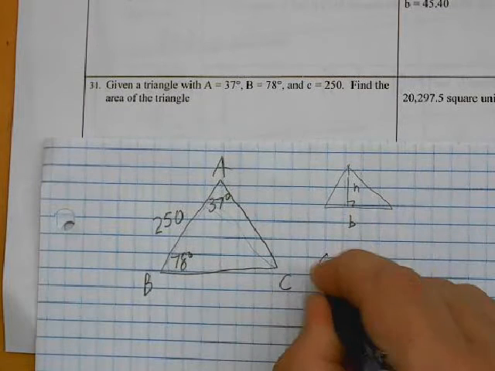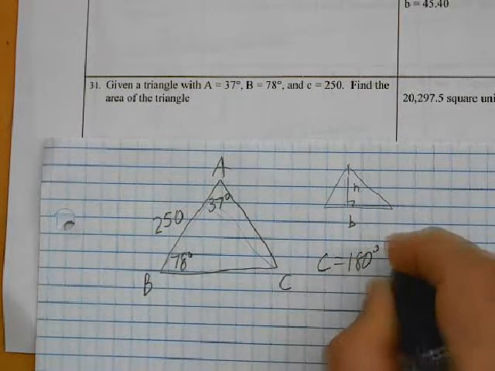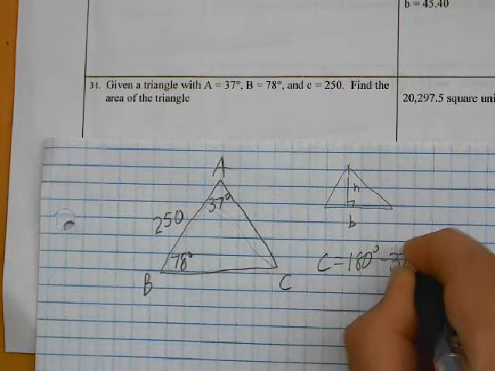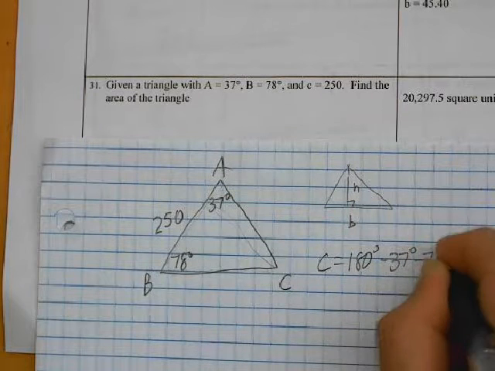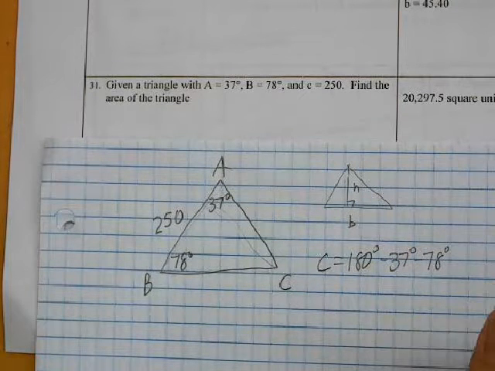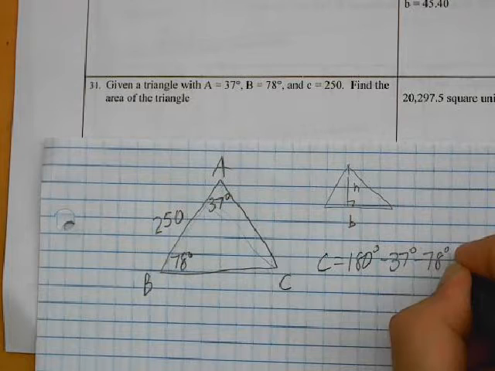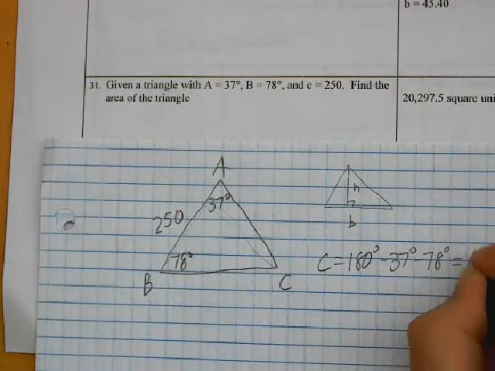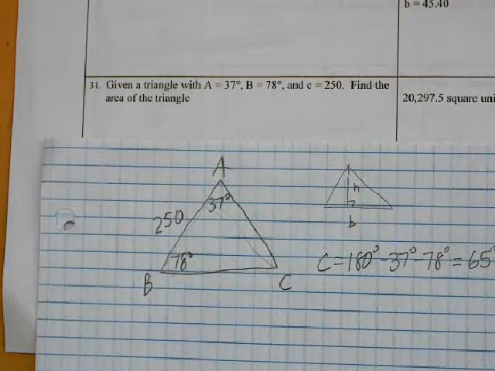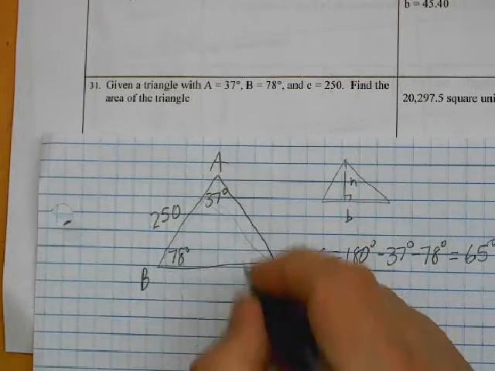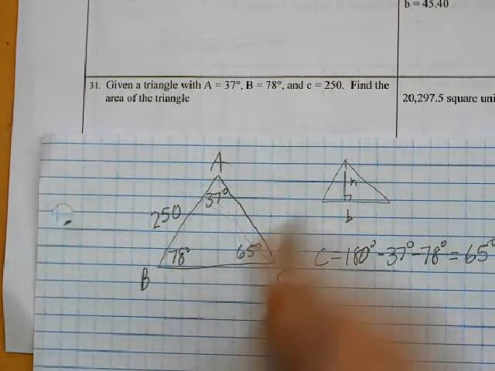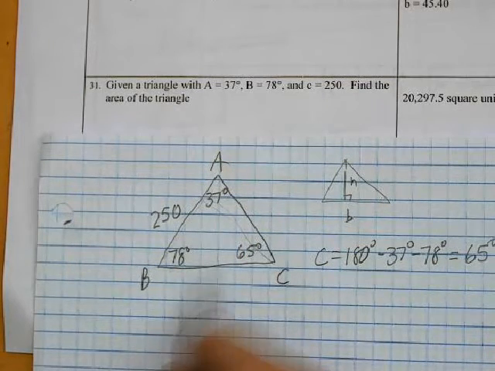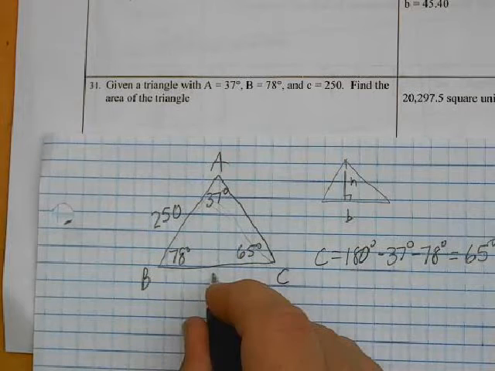To do that, we need to find angle C. So C is 65 degrees. So now I could use the law of sines to find the other sides.